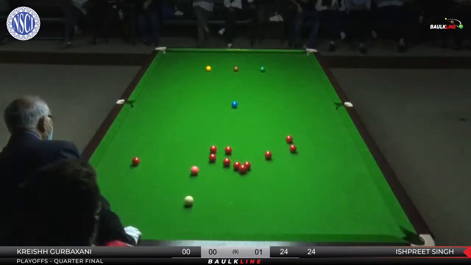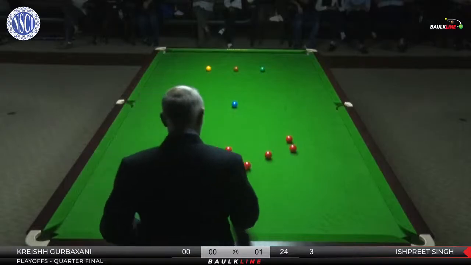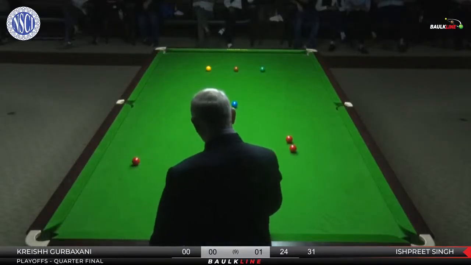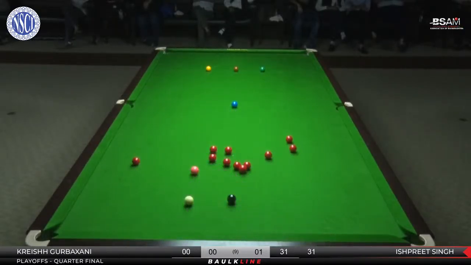That's a good steady shot by Ishpreet. This is the same shot that he missed in the pre-quarter finals against Manan Chandra, and that cost him the frame. I'm not too sure if that was actually working at the back of his mind, but he's done well here.